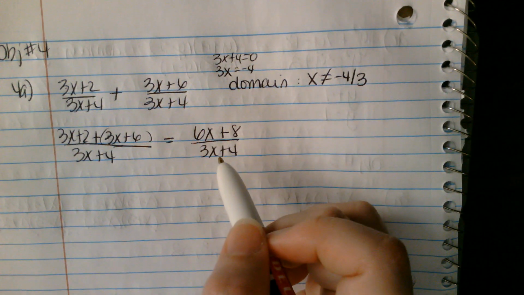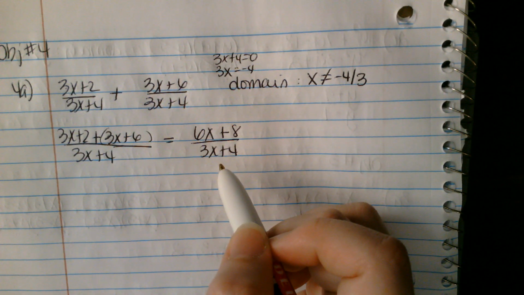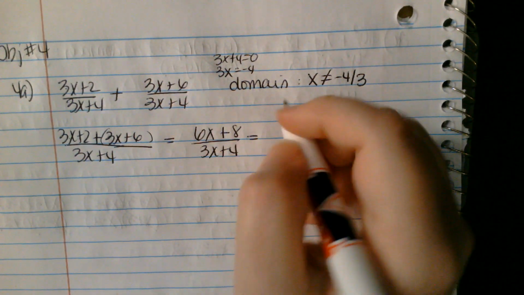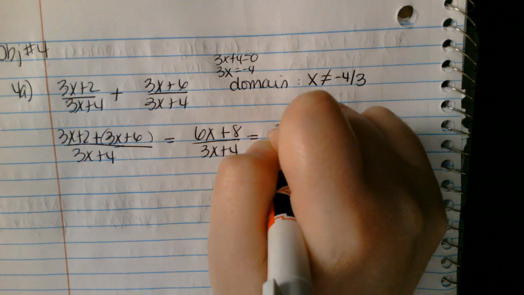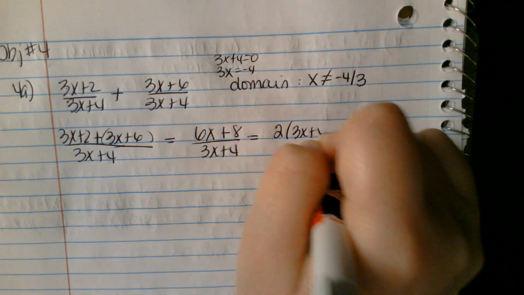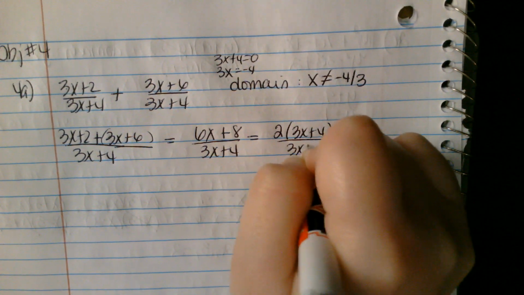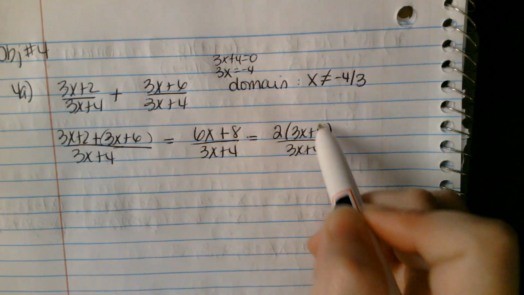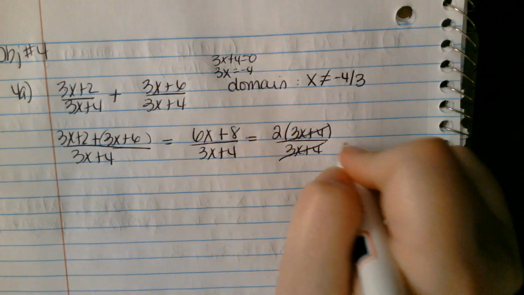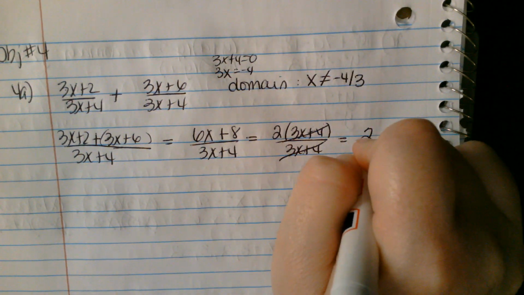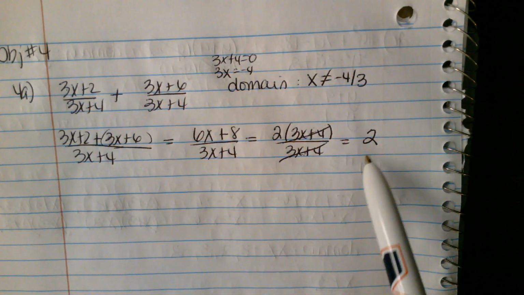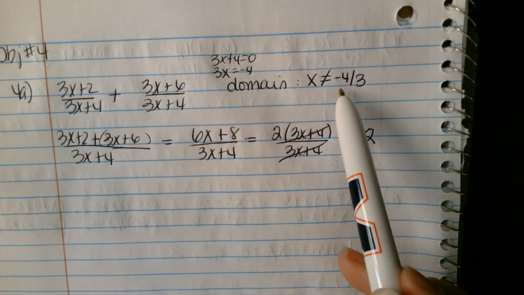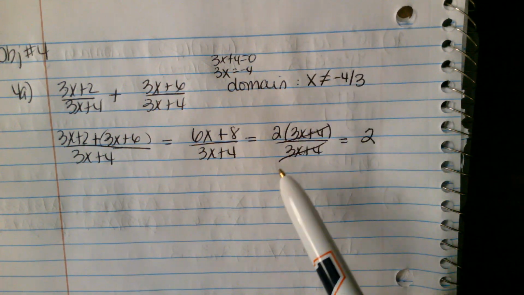Once you have this, you go back to our simplification steps from previously and see if it simplifies. We factor the numerator, and we can take out a 2, so we have 2 times 3x plus 4 over 3x plus 4. Now we see we have a common factor, so 3x plus 4 cancels, and we're left with just 2. So when you add these two together, we just get 2 with no x's, but it's only going to work if x is not equal to negative 4/3.